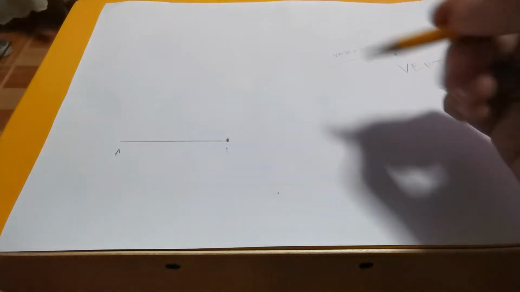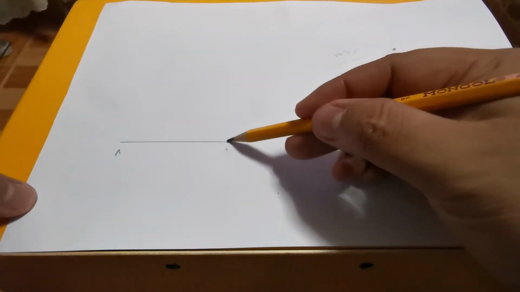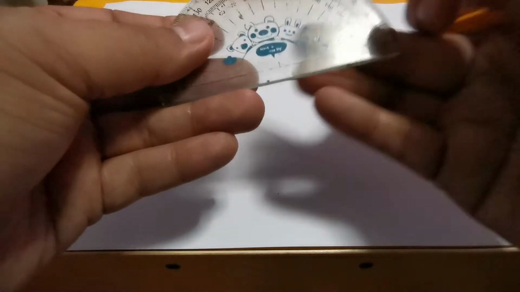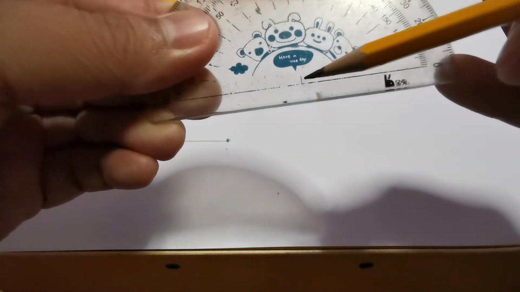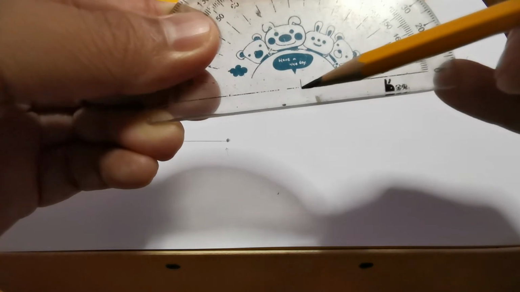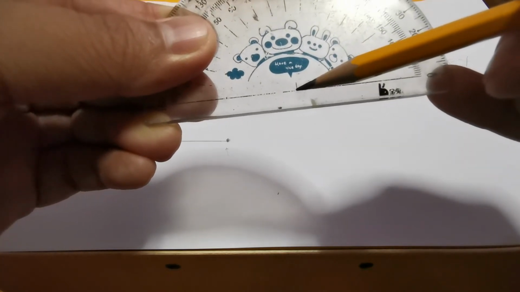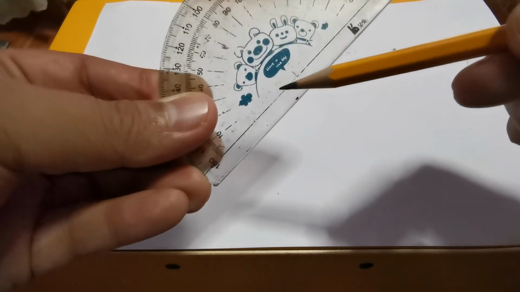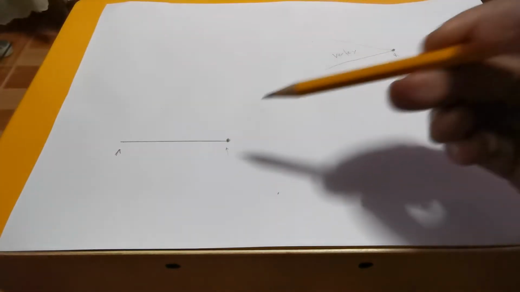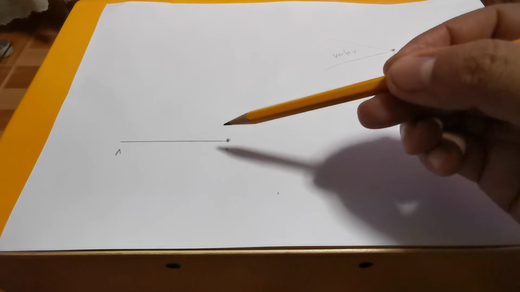Okay, so after setting up your vertex, take note that this is where your vertex should be as well. Okay? Yung meeting point na yan ng protractor ninyo. And this line that you see should be aligned with the line that you drew earlier. Okay?